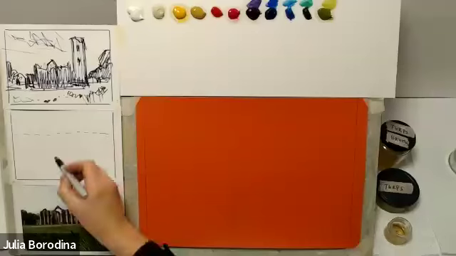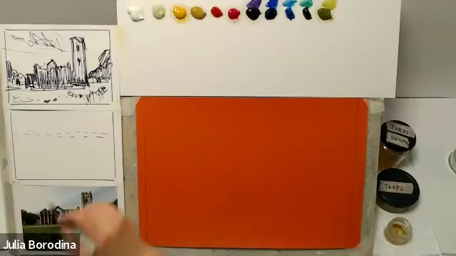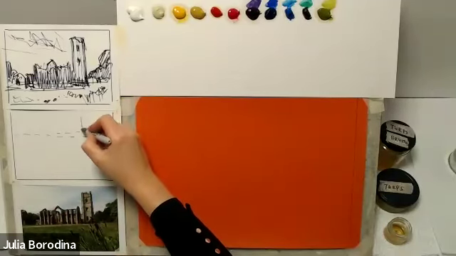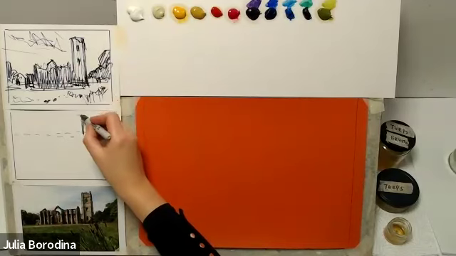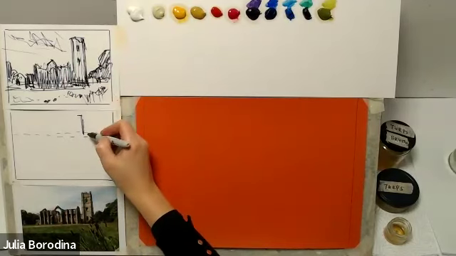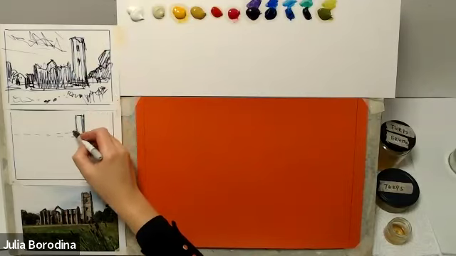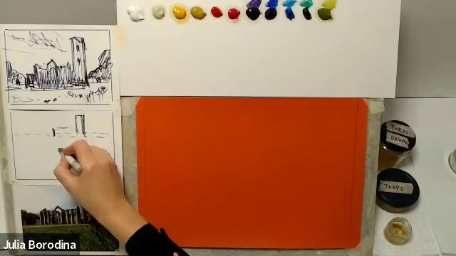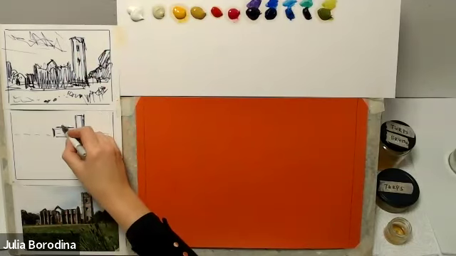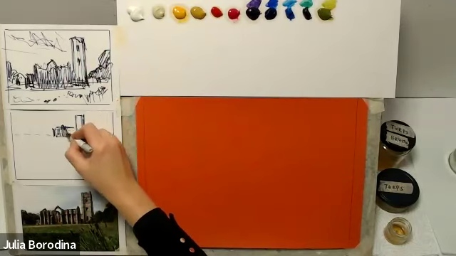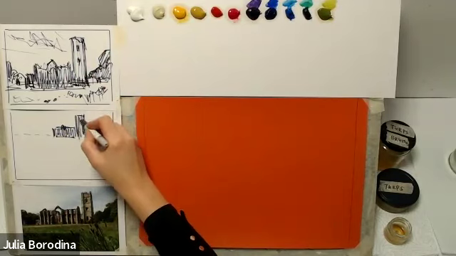Okay, so maybe somewhere here. Then the Abbey could be planned reasonably close to the top of the painting, but it might be much smaller as the whole shape.